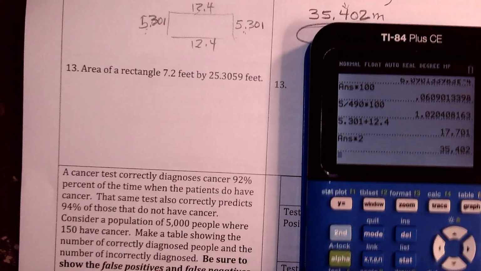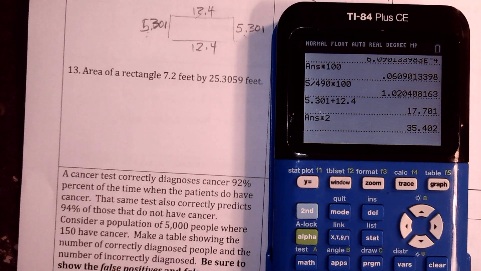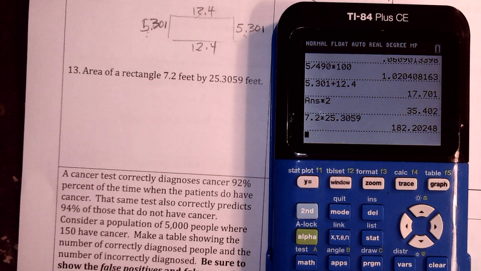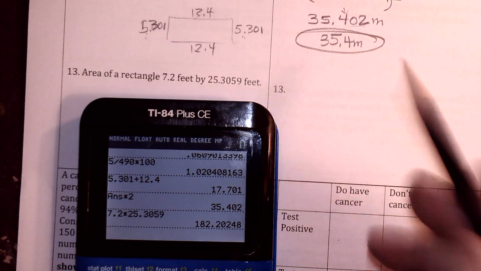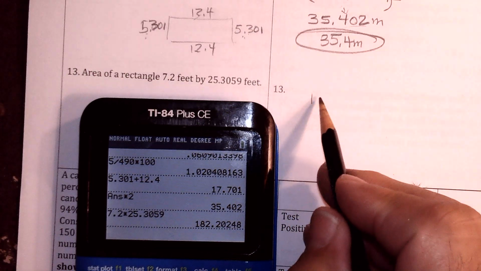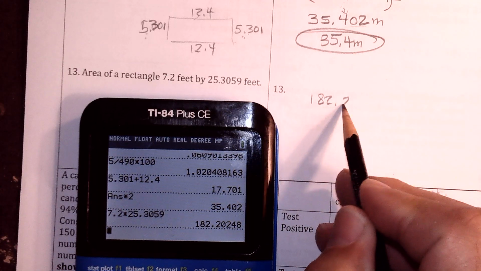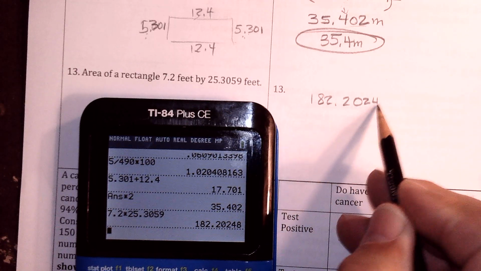Now the area. So we got 7.2 length times width times 25.3059. You multiply them, you get the area, and that multiplication comes out to be 182.20248.